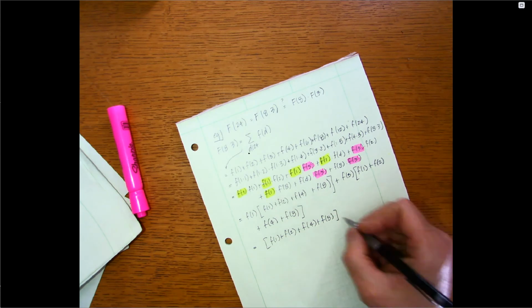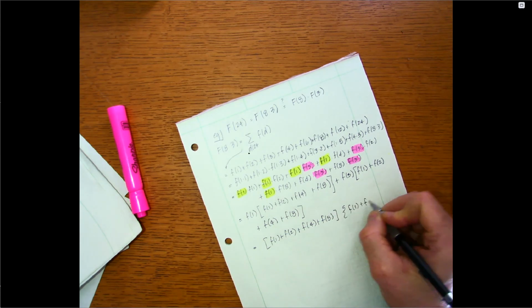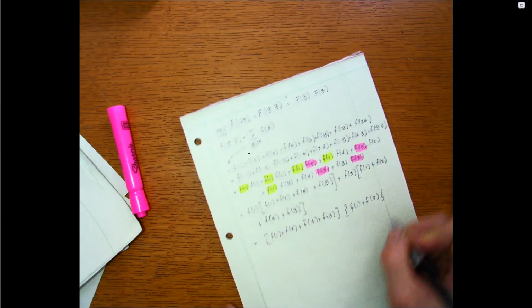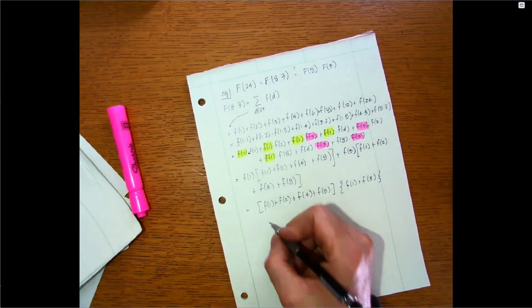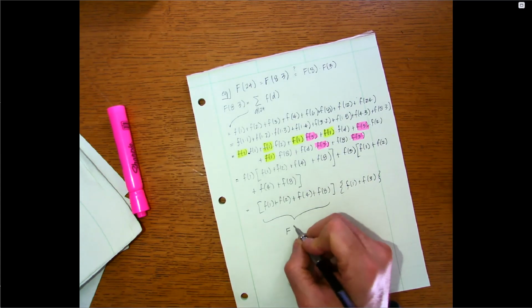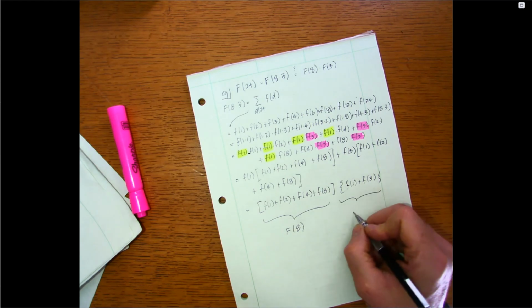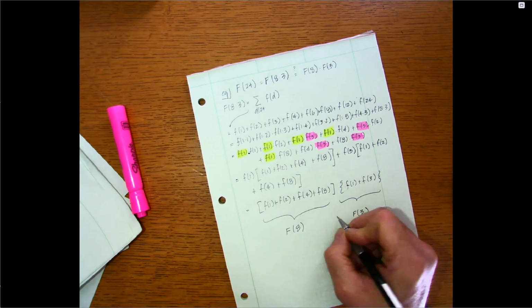And what would be left inside, let's say curly brackets, would be f of 1 plus f of 3. And of course this is recognizable as just big F of 8. Those are all the divisors of 8. And this is just big F of 3.